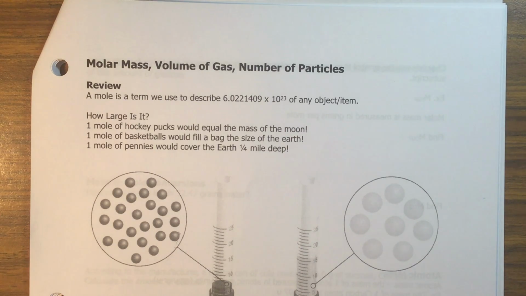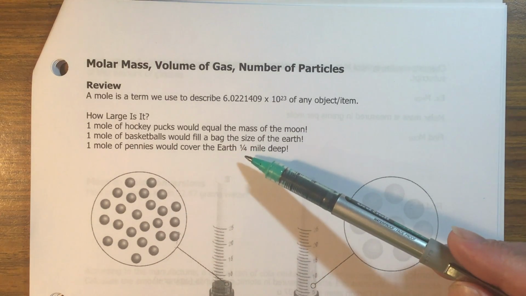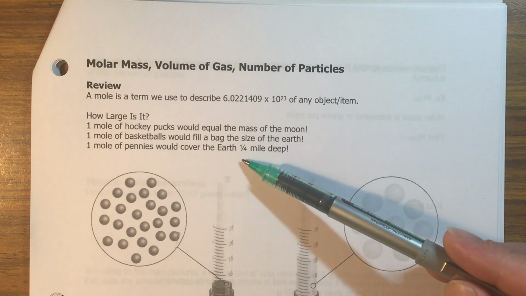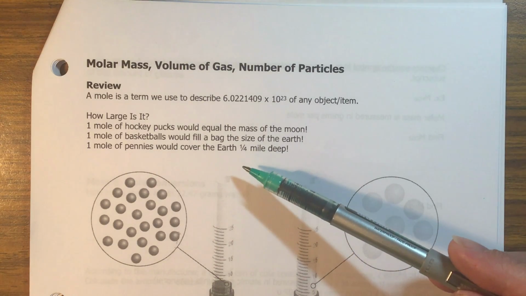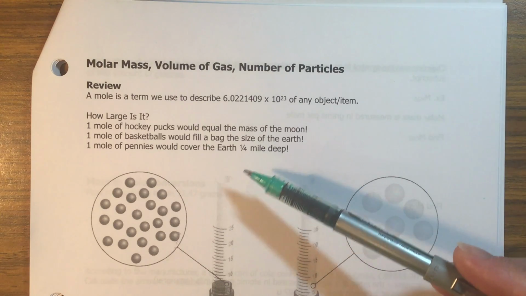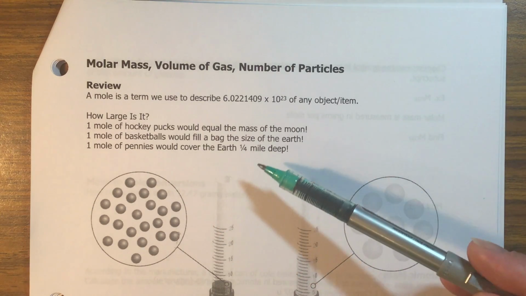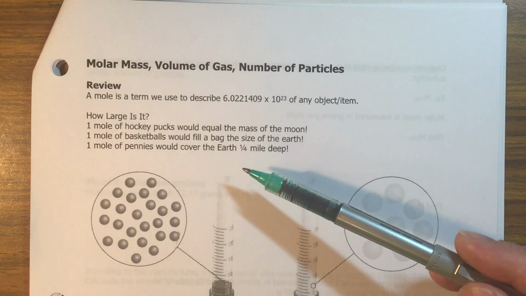1 mole of pennies would cover the Earth a quarter mile deep, the whole Earth. Quarter of a mile deep. That's about 400 yards deep, 400 meters deep? Yeah, that's a lot of pennies. I don't even know how much money that would be worth.